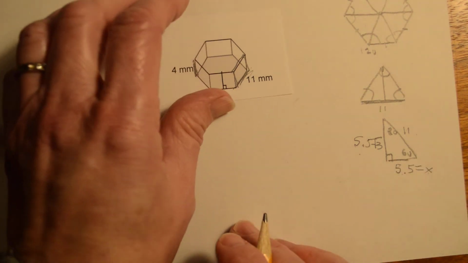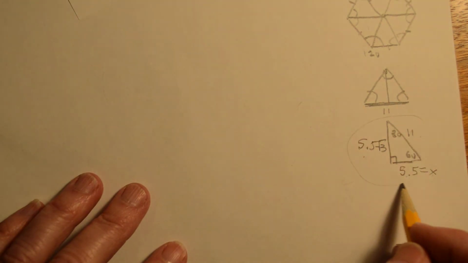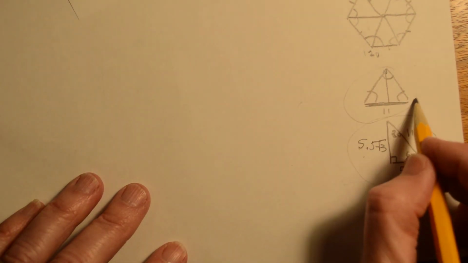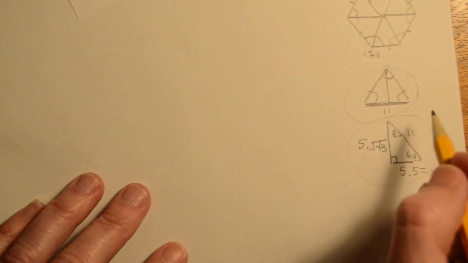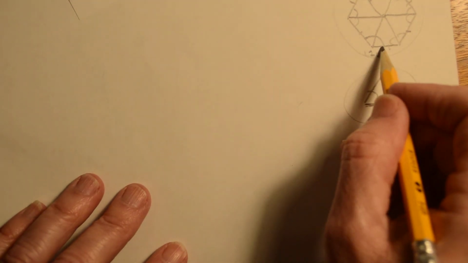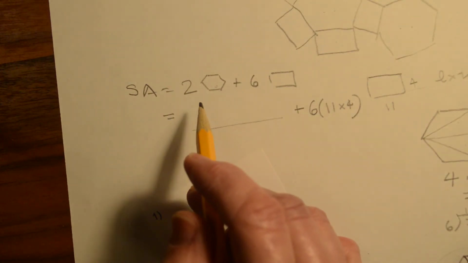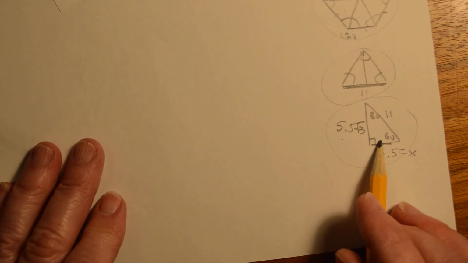So why do I need to know that? Well, if I can find the area of this, then I can find the area of this. And if I can find the area of this, I can find the area of this because it's 6 times the size of that. If I can find the area of that, then I just go back to my original equation here and I double it and I get the area of 2 regular hexagons. So let's find the area of this.